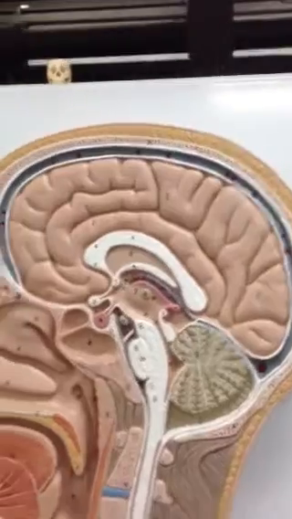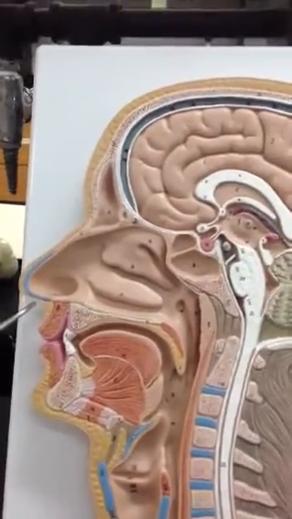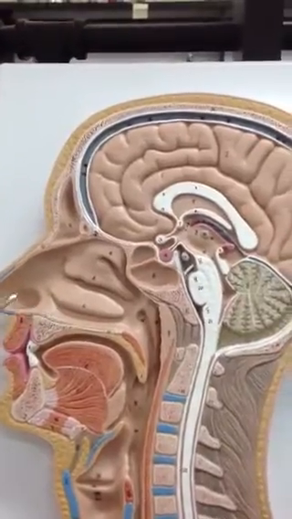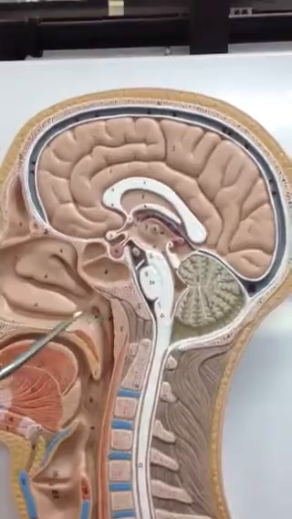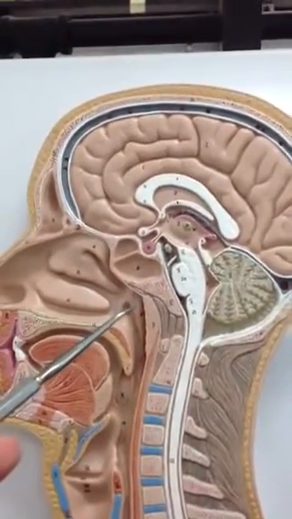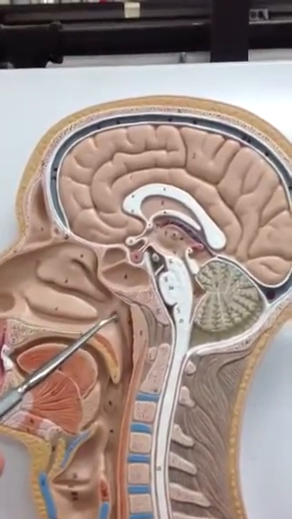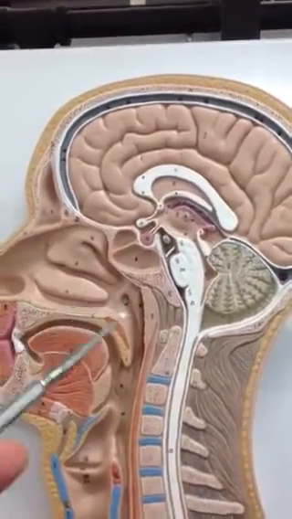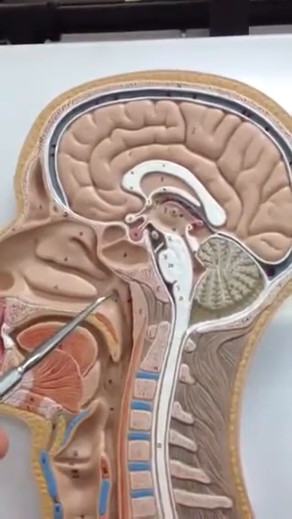Beginning on the external of the model, we have our external nares followed by our internal nares. Right in this area, we have our opening to our auditory tubes. So when one has a lot of sinus drainage, and a few days later their ears feel clogged, it's because that fluid has drained back through that opening and into those Eustachian tubes.